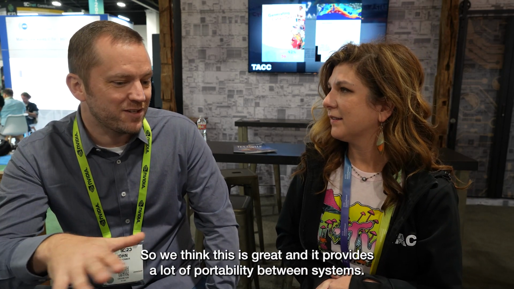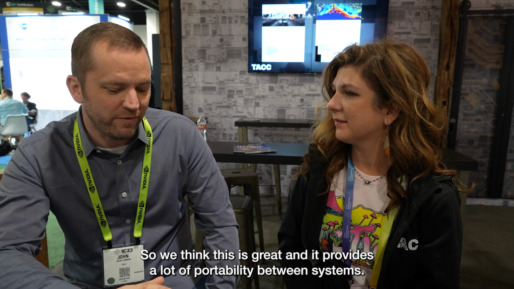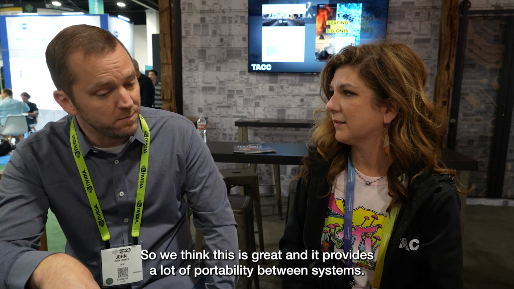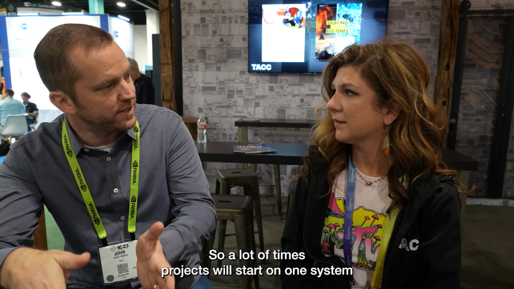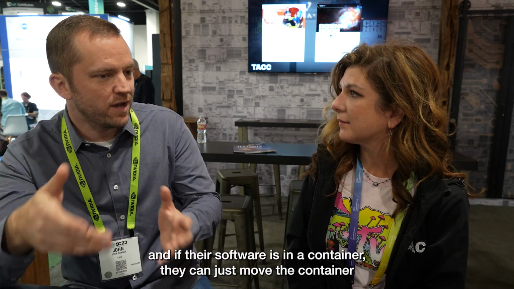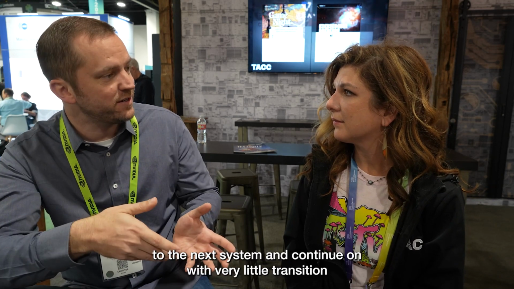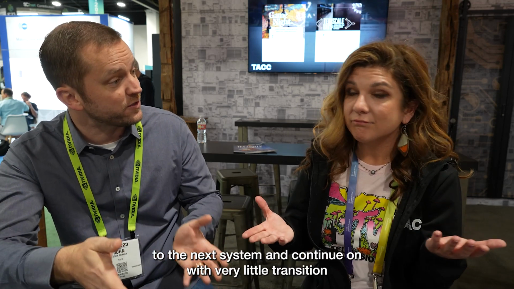Oh, very cool. So we think this is great, and it provides a lot of portability between systems. A lot of times projects will start on one system and move to another. If their software is in a container, they can just move the container to the next system and continue on with very little transition.